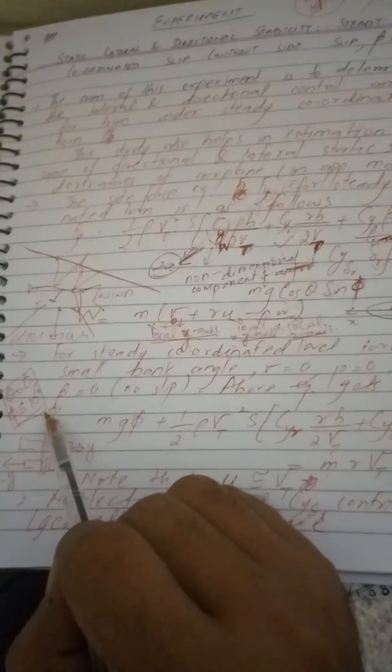Theta is equal to 0, and phi is less than or equal to 10. We have to consider that this turn angle is also very small, less than or equal to 10 degrees.